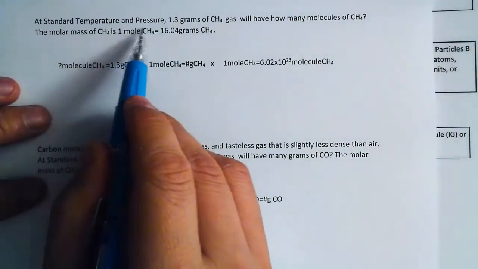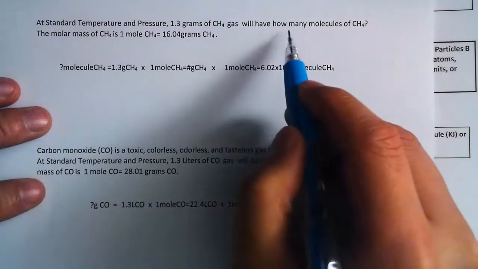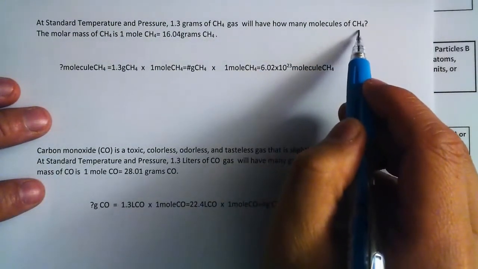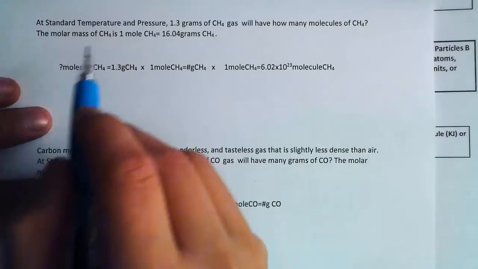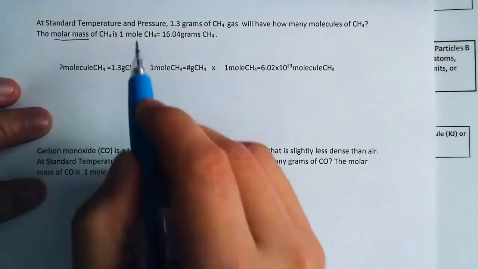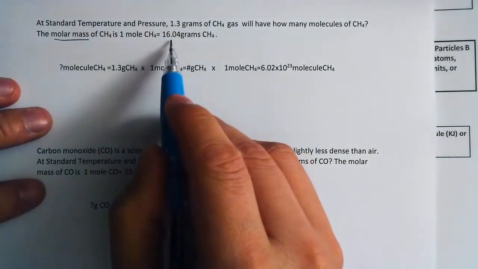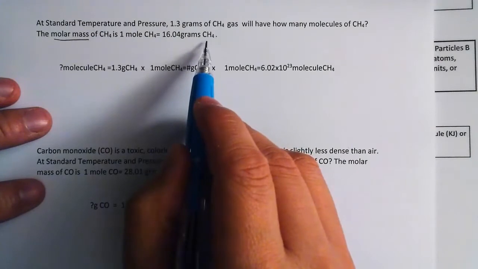At standard temperature and pressure, 1.3 grams of methane gas will have how many molecules of methane gas? Methane is CH4. Notice we have a new term here: the molar mass of methane, where 1 mole of CH4 equals 6.04 grams of CH4.